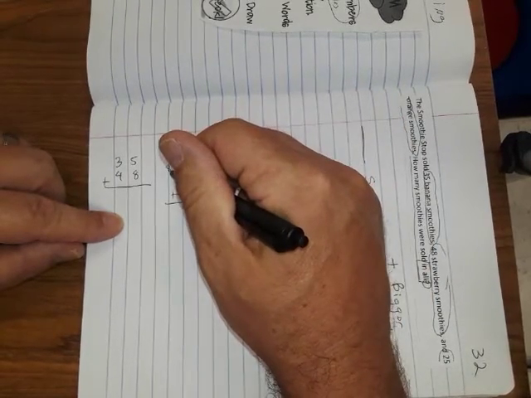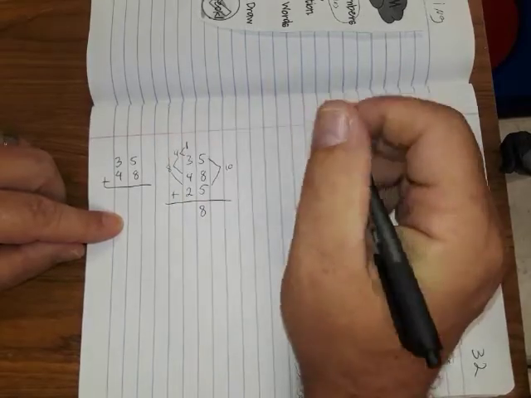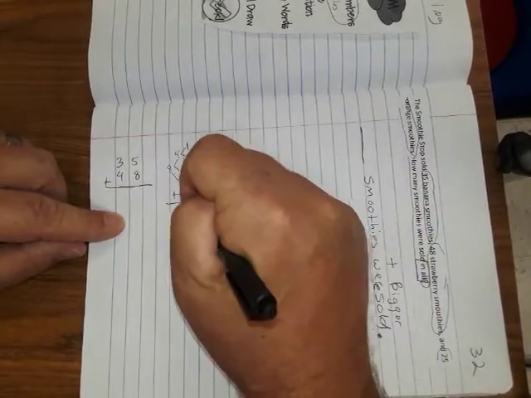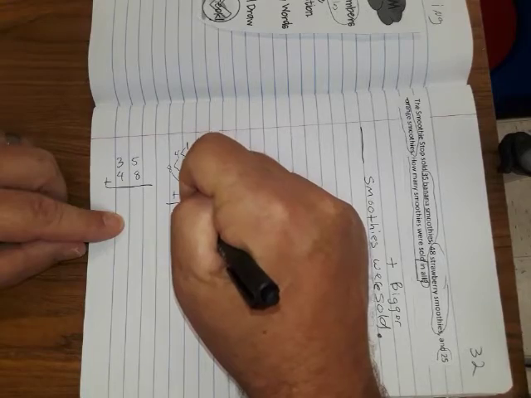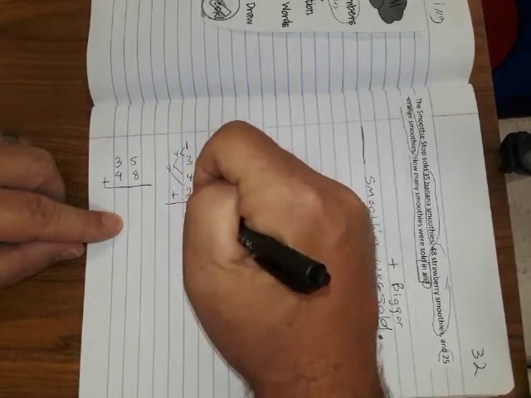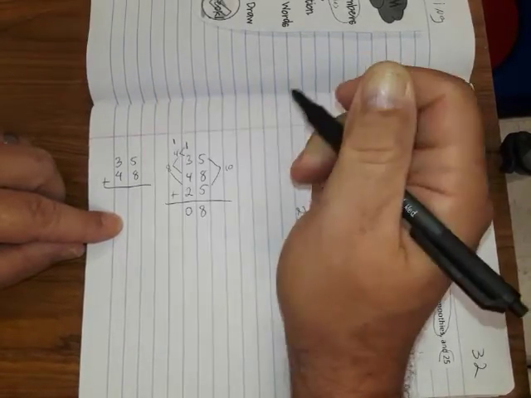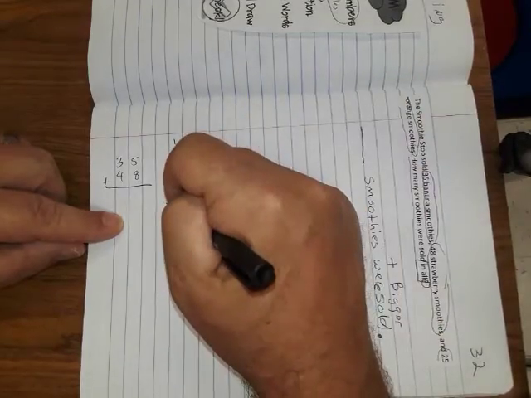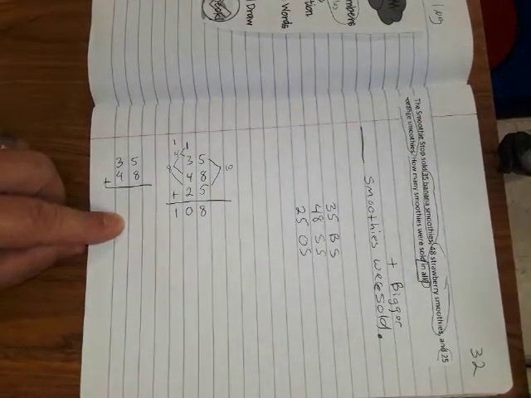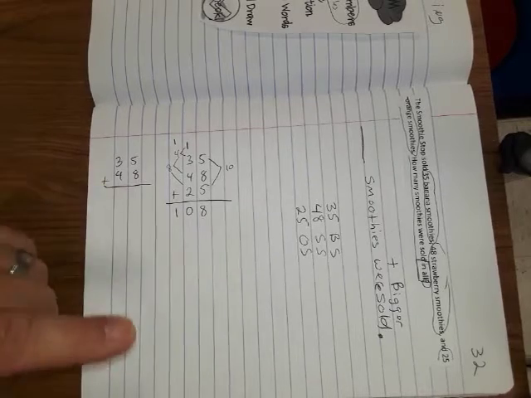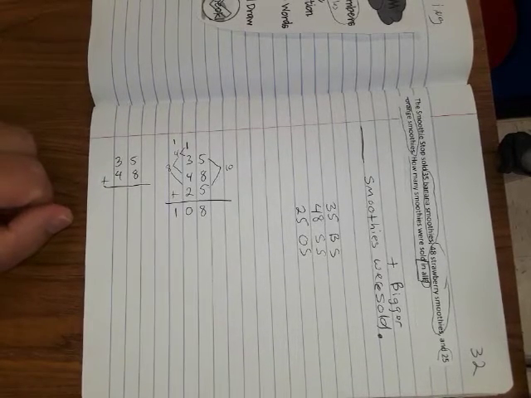And then 4 plus 2 would be 10. So again, I cannot write 10 in the tens place. 10 tens is actually 100. So you can either regroup over here like that, or you could just go ahead and put the 1 over here. So that tells me that it looks like there's 108 smoothies sold in all.